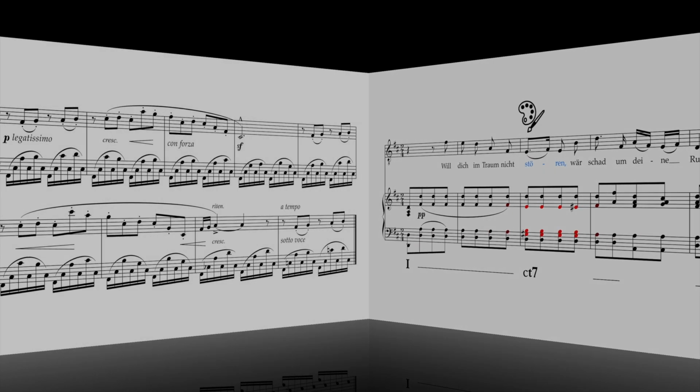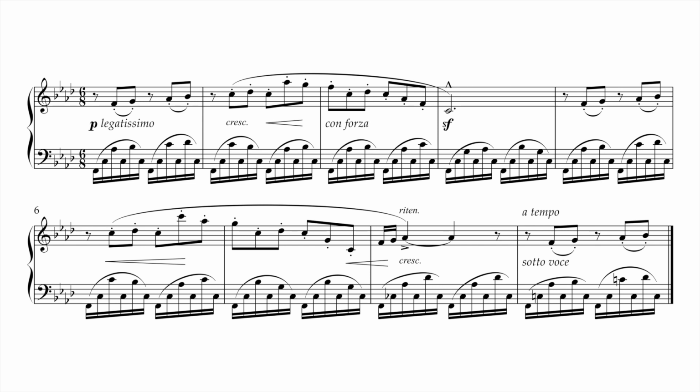Chopin uses a similar technique near the beginning of his Etude in F minor, Opus 10, number 9. The entire passage takes place over a tonic pedal with just one hint of chromaticism in measure 8, which coincides with a crescendo, a ritenuto, and an accent.